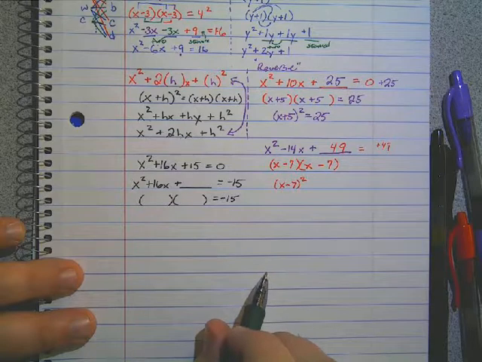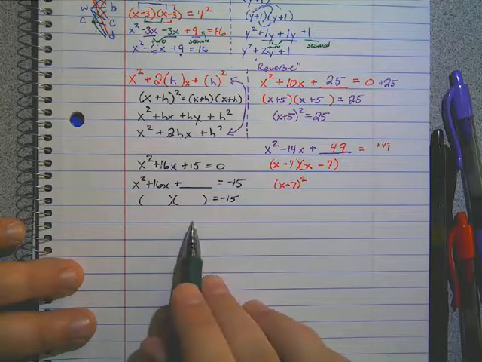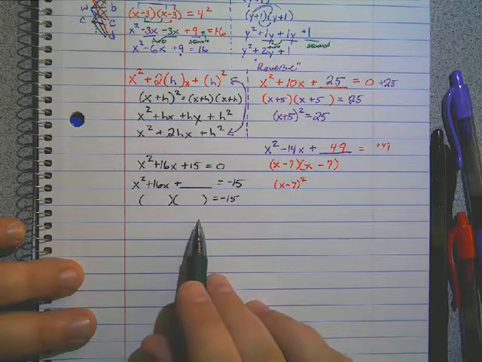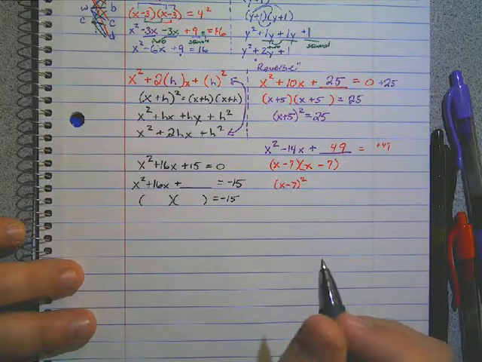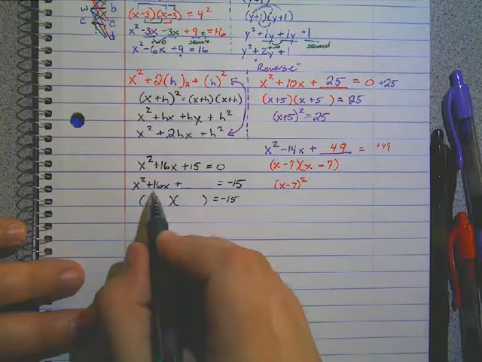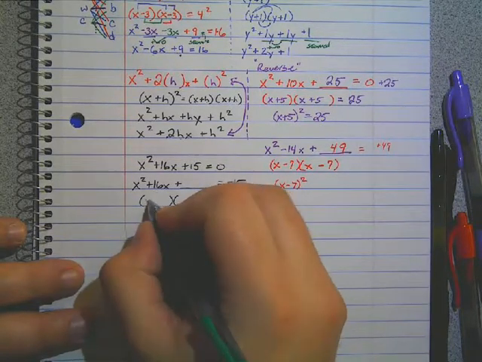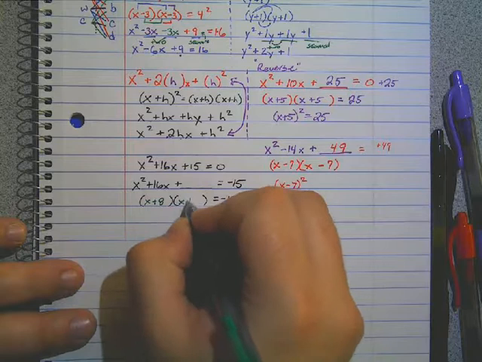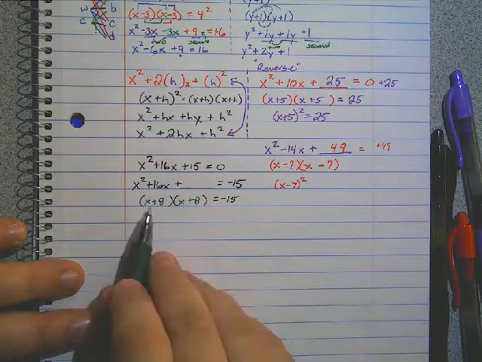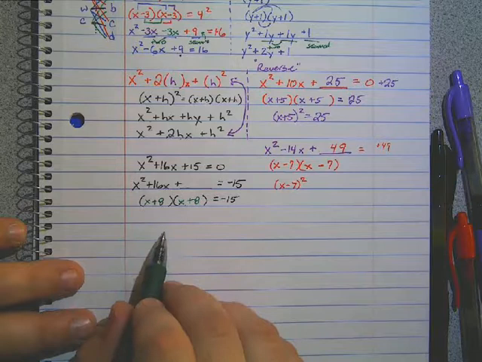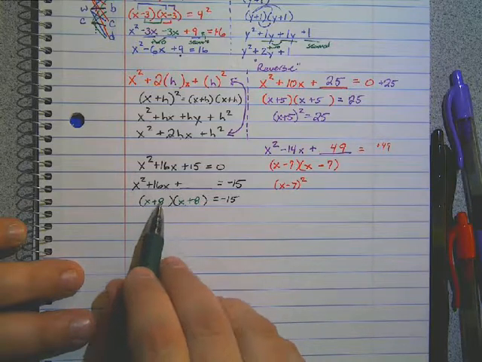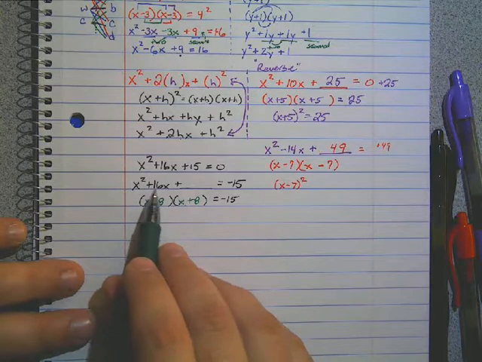All right, let's go back to our pattern. Daniel, what do you think the answer is? So you think 8 is going to come into play here? Right, because 8 is half of 16. That means this is going to be x plus 8, and this is going to be x plus 8. Now let's try this out.